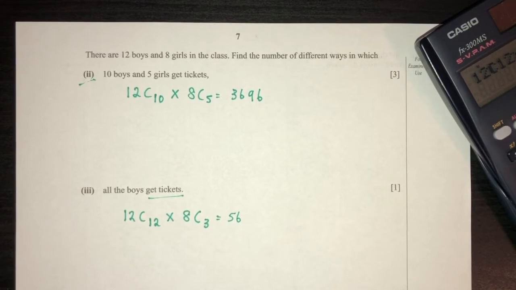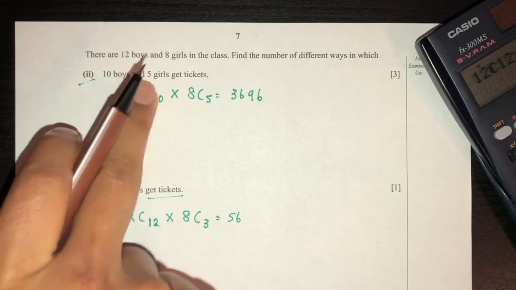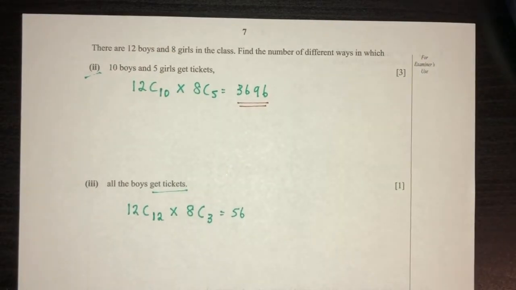So there are 12 boys and 8 girls in the class, so we have to find the number of ways in which 10 boys and 5 girls get the ticket. So yeah, that will be the only way, because from the 12 boys we choose 10 and from the 8 girls we choose 5. That will be your answer for part 2. Okay, that will be question number 4.